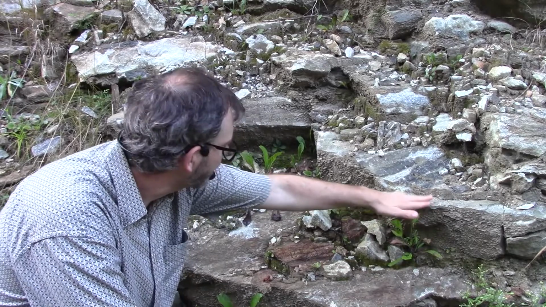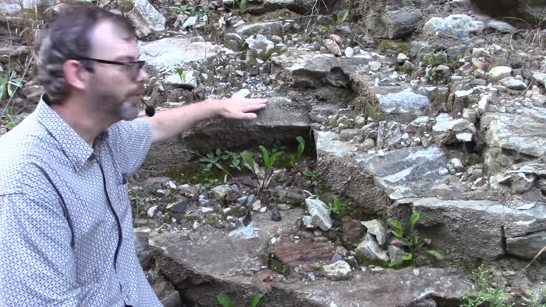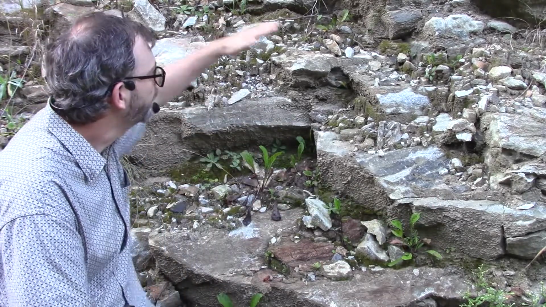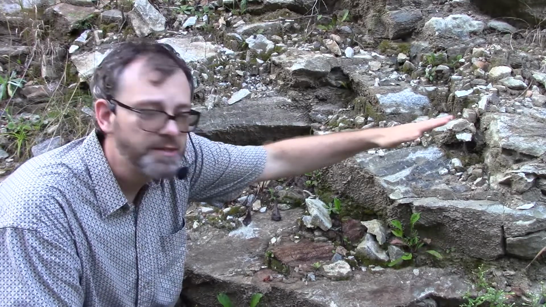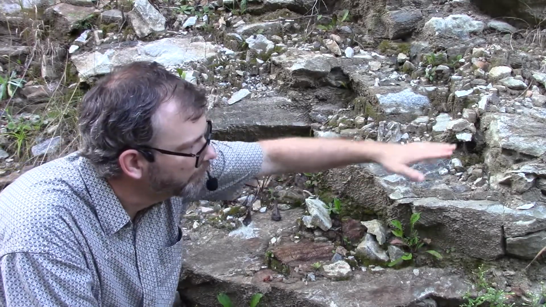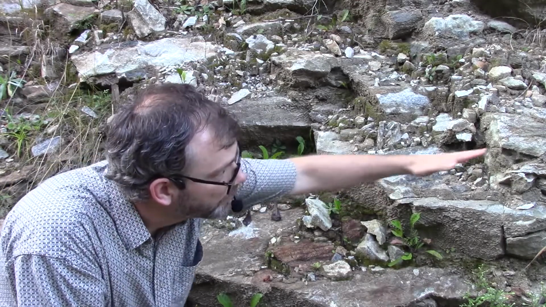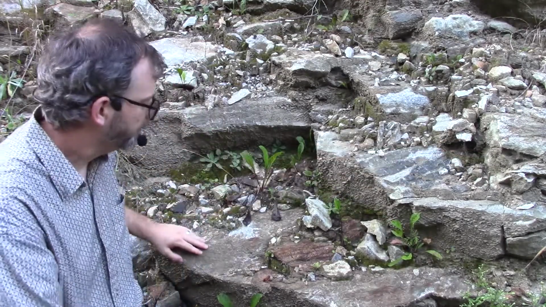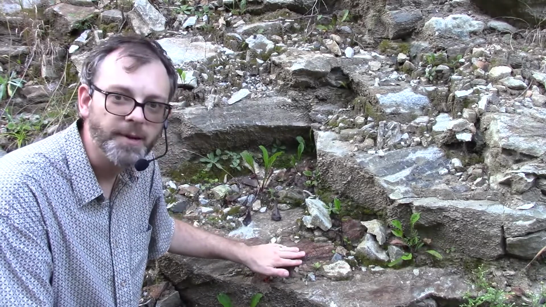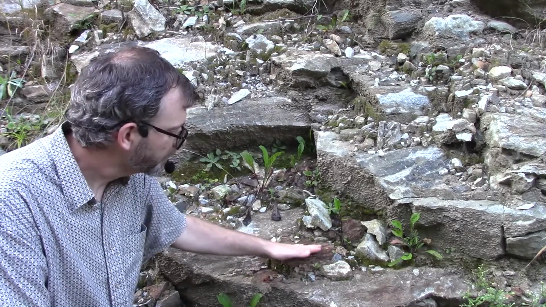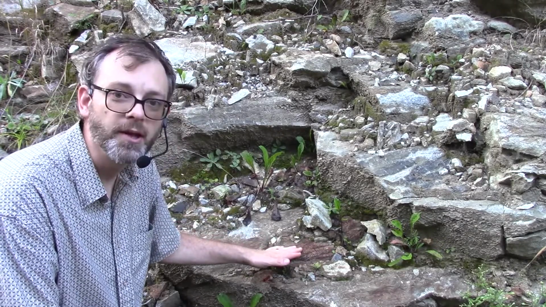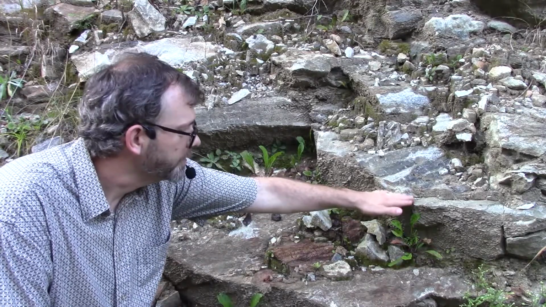That's a layer that repeats itself throughout the outcrop. It forms a fairly continuous plane along the outcrop, though it's stepped and might be a little bit wavy. It might be hard to see in the video, but there are other features that align with this plane right here.